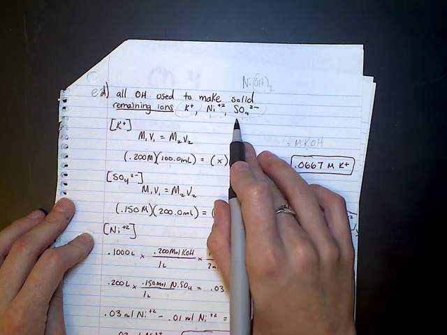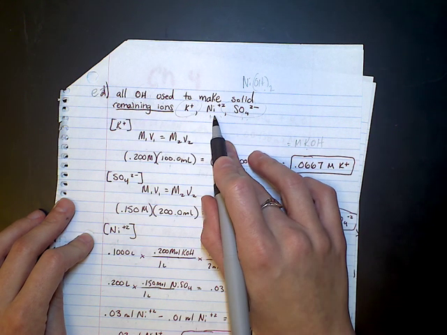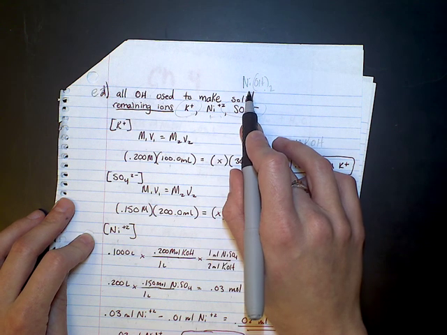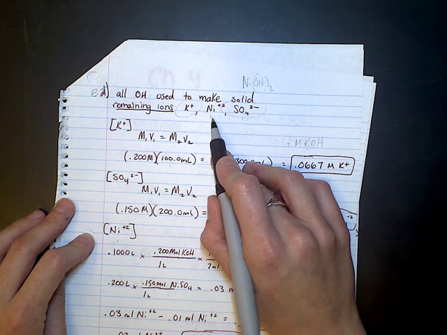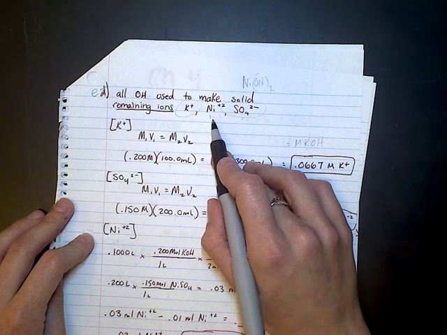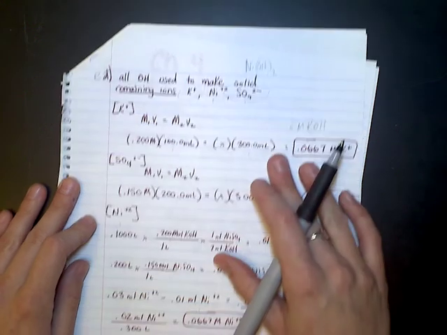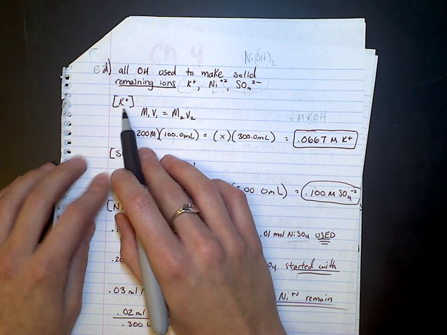And so both of those for sure I'm going to have to calculate. And then as far as the nickel goes, some of it went into the solid because the solid was NiOH2, but it's the excess reactant, which means I'm going to have some left over, and I have to figure out what's left over of the nickel. Okay? So let's do the easy one first.